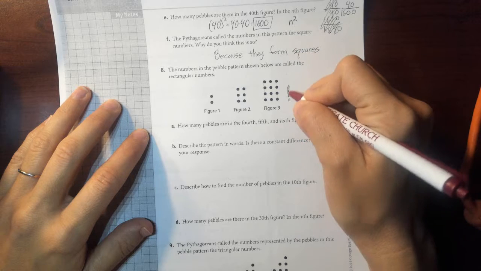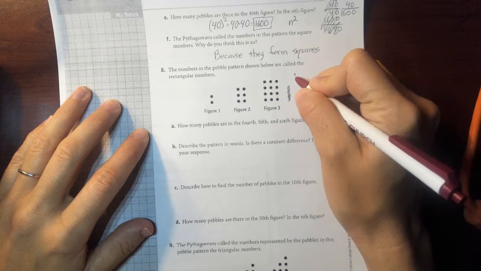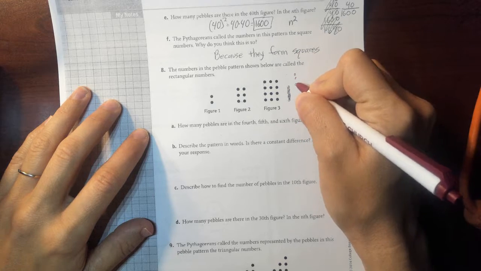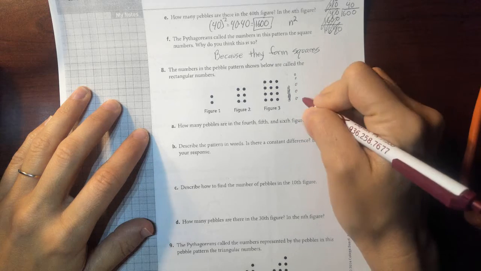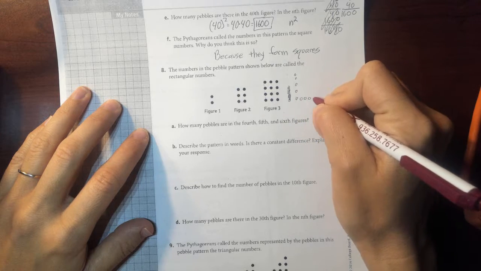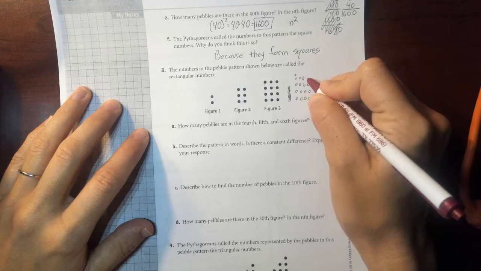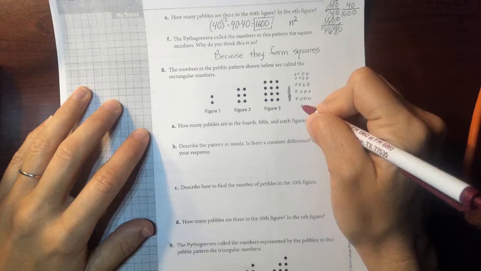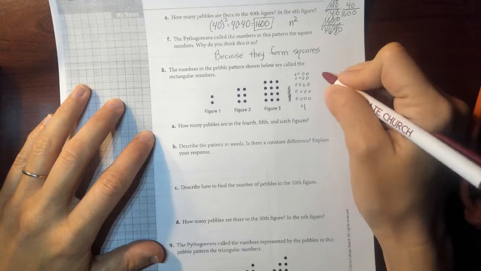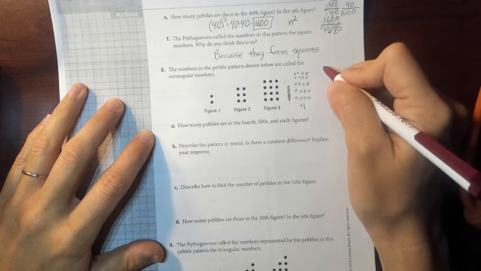Oh, I need to make this as big as that one because it'll look weird. Okay, so 1, 2, 3, 4, 5. 1, 2, 3, 4. And then just fill it in. So this is 4. This one is 5. This is 5. I'm going to do 6 on this one.